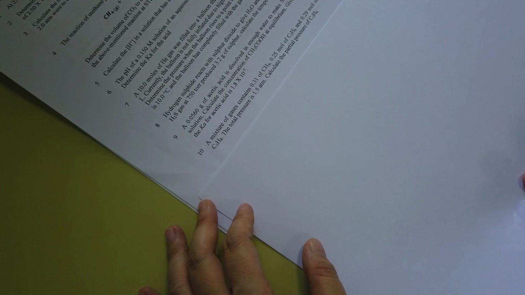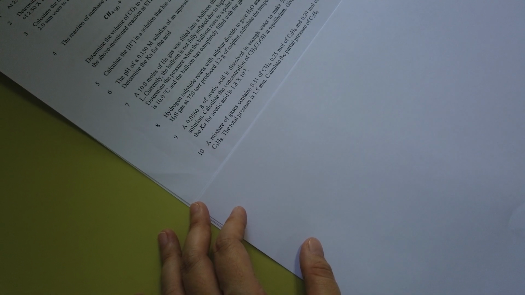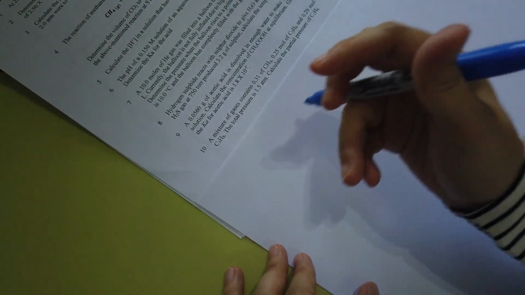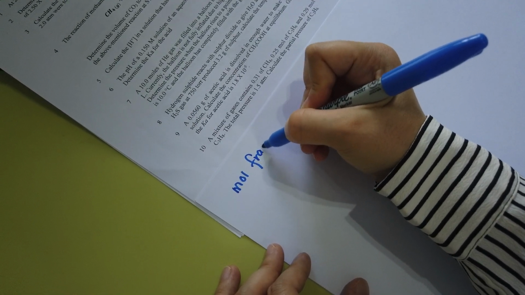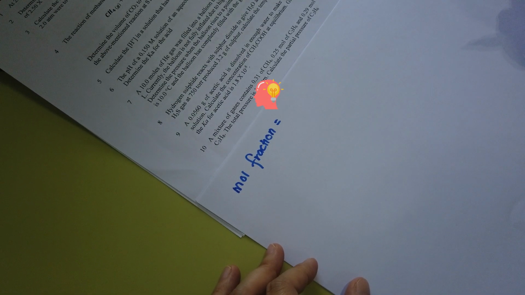So when you want to calculate the partial pressure, you actually need to calculate the mole fraction before you can calculate the partial pressure. So what is a mole fraction? The mole fraction is the number of moles of the gas that you want to calculate divided by the total number of moles.